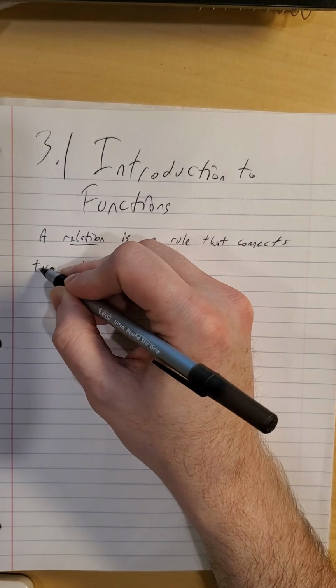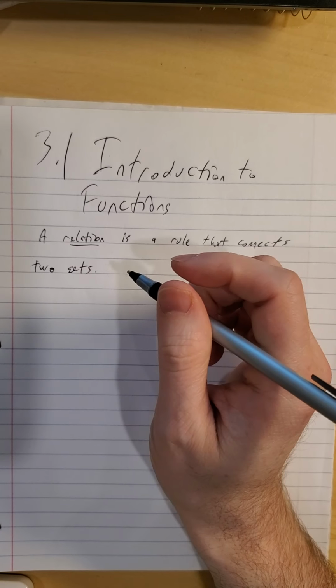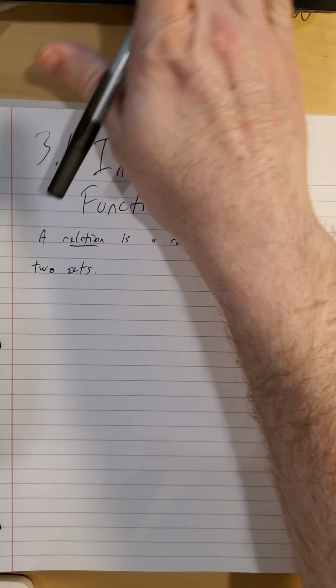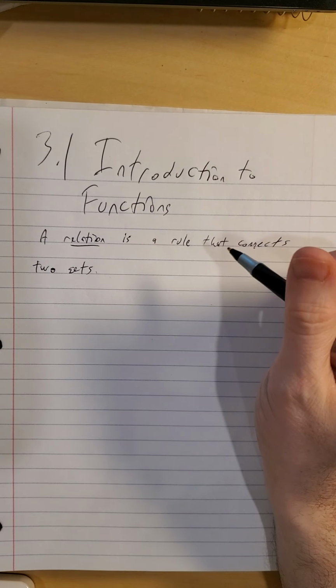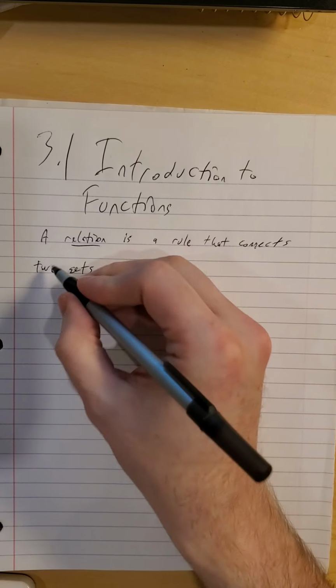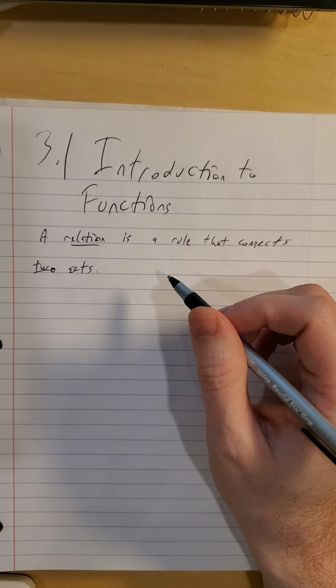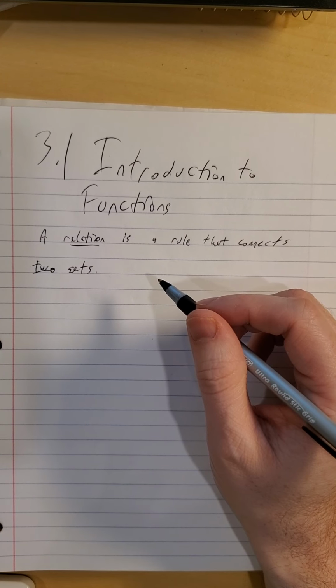Now, of course, in a math class, more often than not, our sets are going to be number sets. But like in chapter 1, our sets could be really any type of objects. So we have to have two sets, and we have some type of relationship between the two. That's all it takes to be a relation.